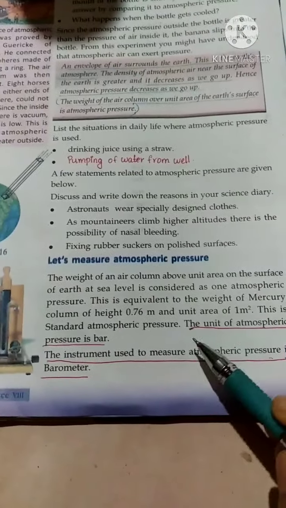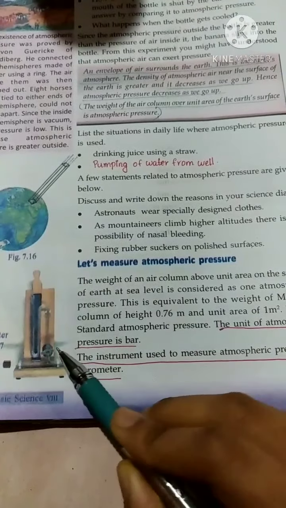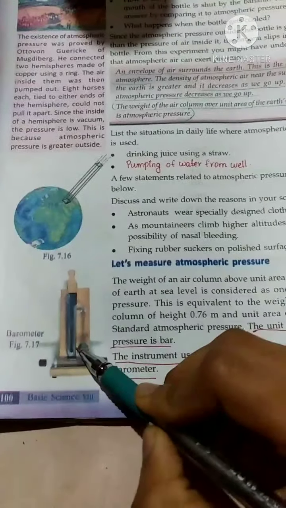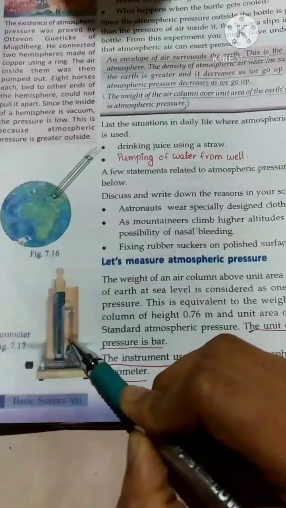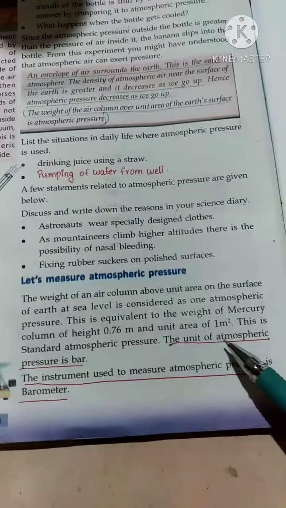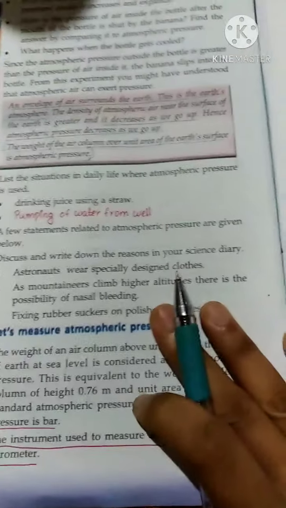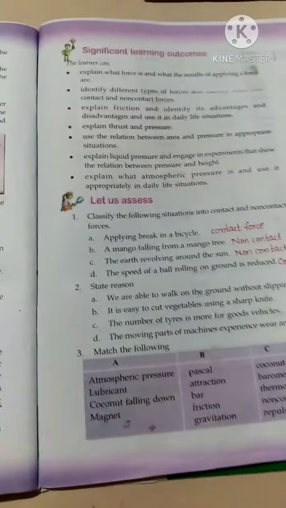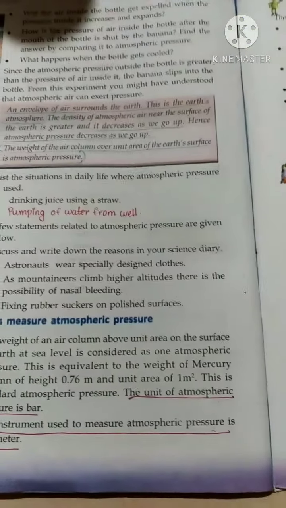Then we studied an instrument used to measure atmospheric pressure, that is barometer. So barometer is used to measure atmospheric pressure. And what is the unit of atmospheric pressure? That is bar. After that, we studied the answers to let us assess. So that's all about our third chapter, force.